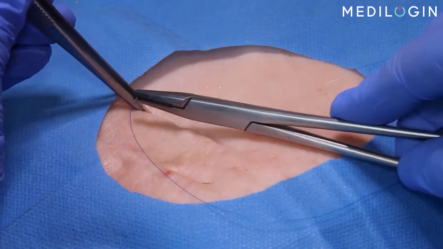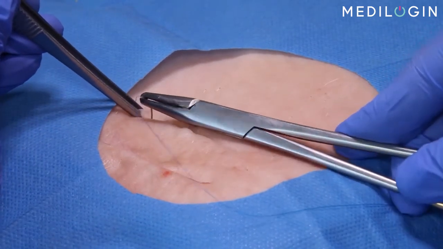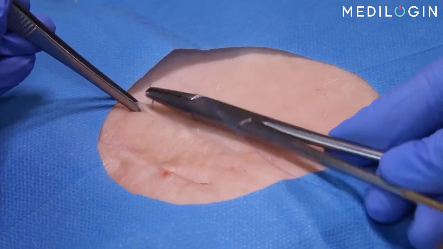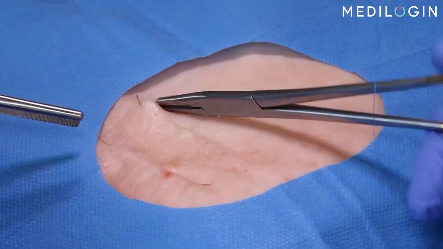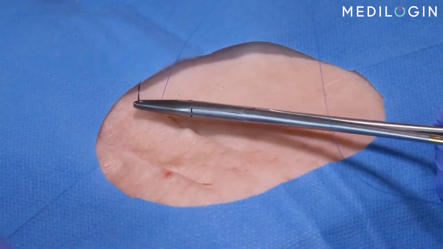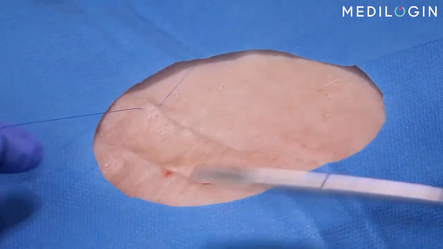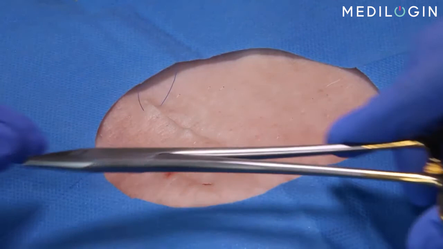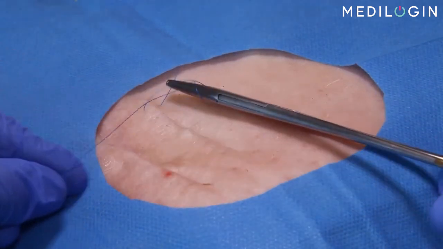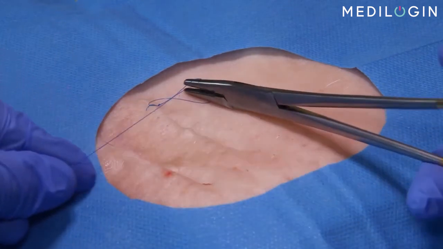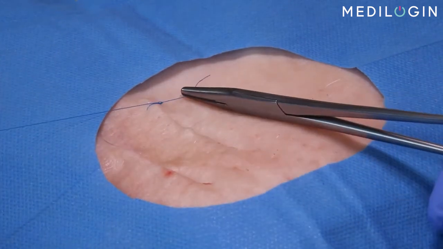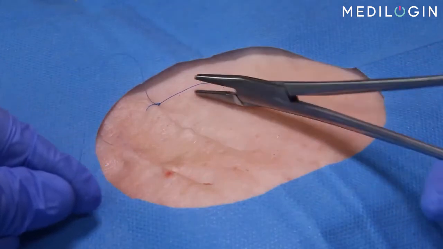The skin is penetrated perpendicularly, and the needle passes through the epidermis and dermis. Through supination of the wrist, the needle exits on the opposite side at the same distance from the wound edge and at the same height. A normal surgical knot is then tied, 2 loops to the right, 1 to the left, and finally another loop to the right.